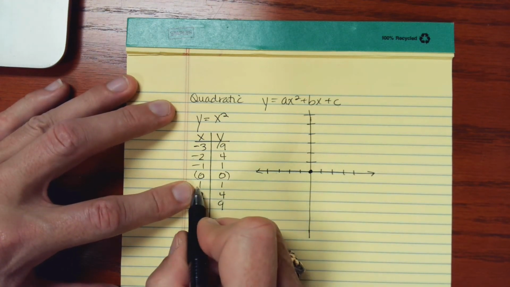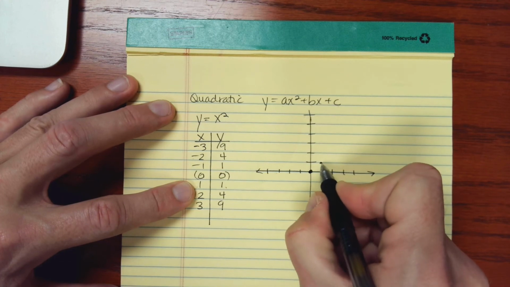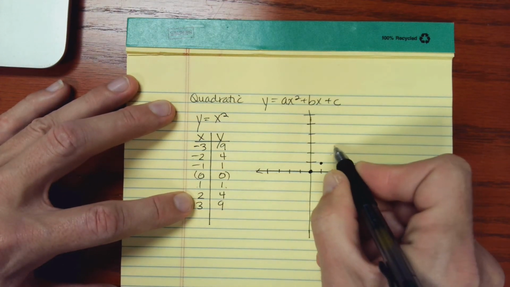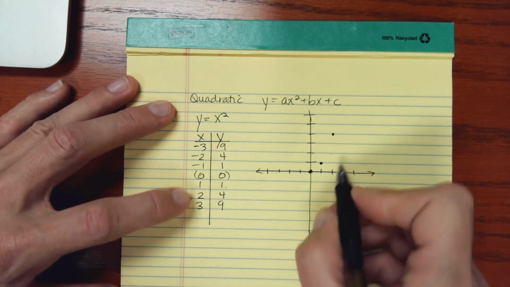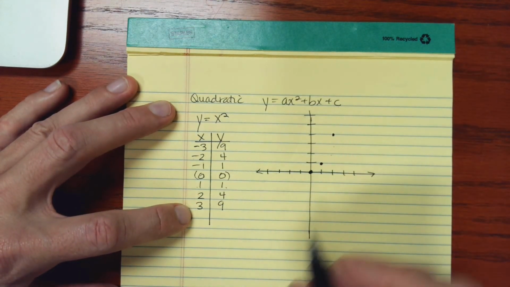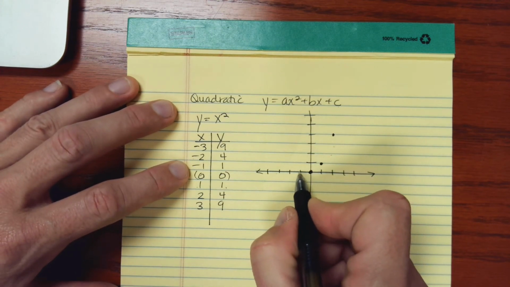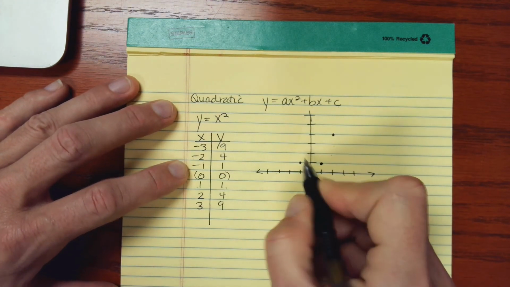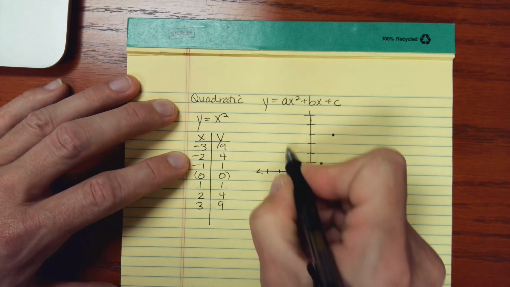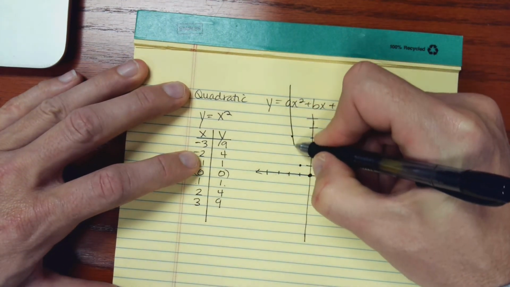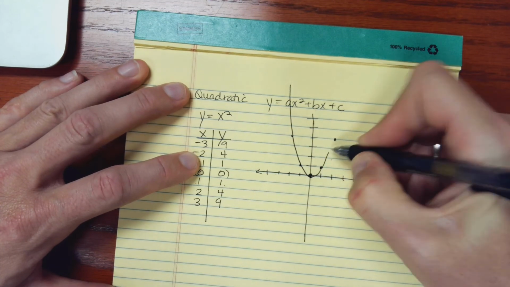Moving on, I have the point (1, 1), so over 1 and up 1. This is over 2 and up 4, and (3, 9) is going to be somewhere off the chart. Let's go back to the negative numbers. -1 also has a y-coordinate of 1. (-2, 4). So we see this shape that we call a parabola.